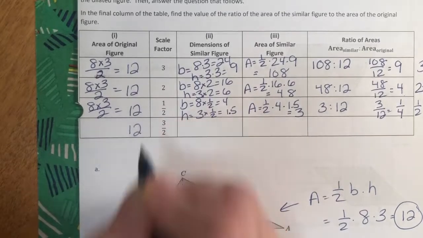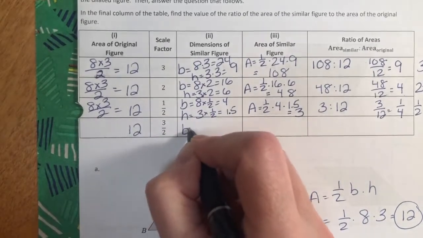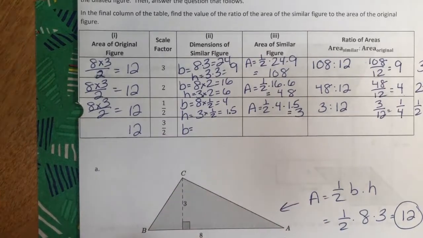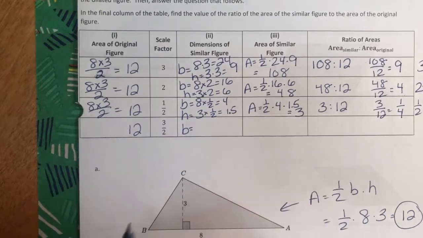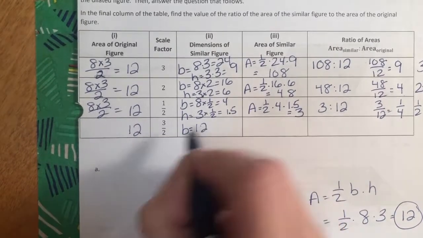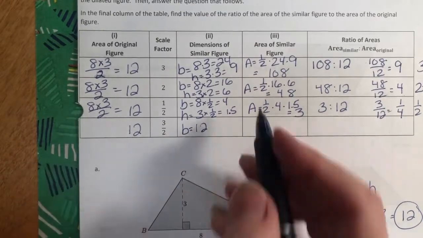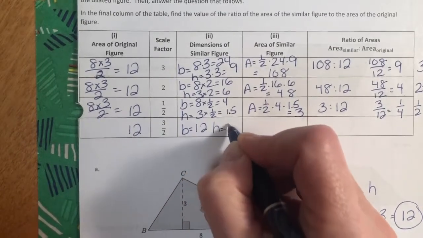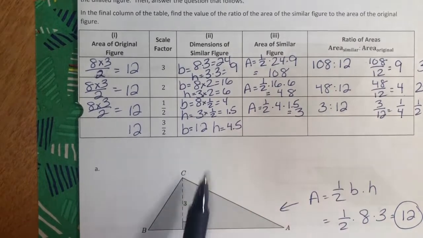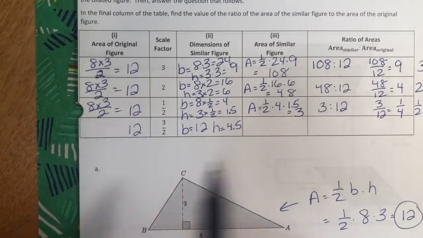We start with 12. The base becomes 12, which is 3/2 times 8, and the height becomes 4.5, which is 3/2 times 3.